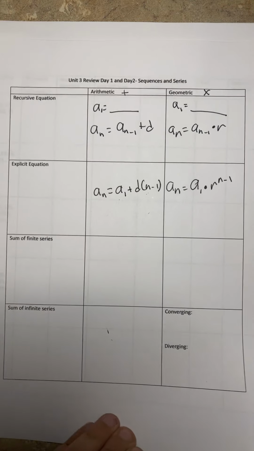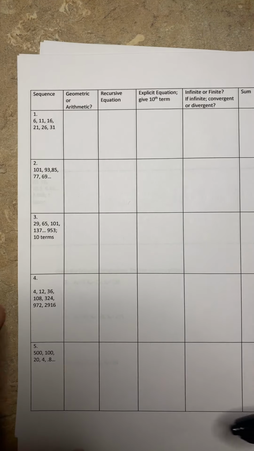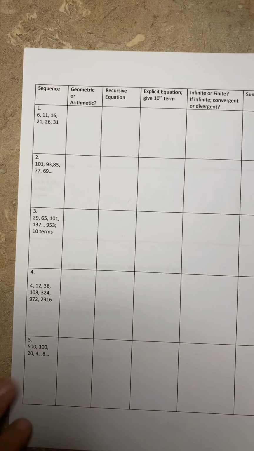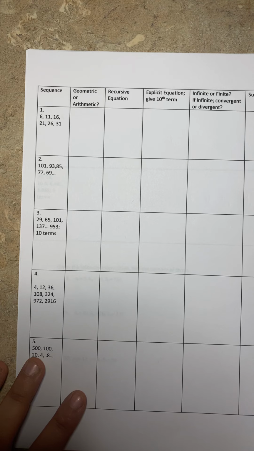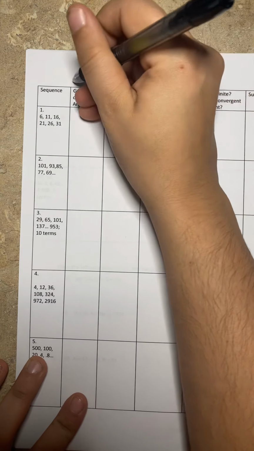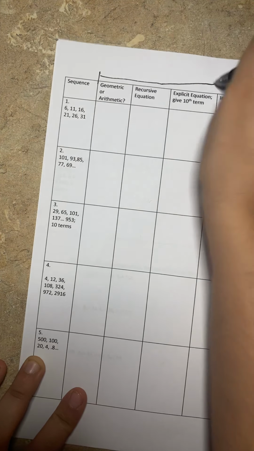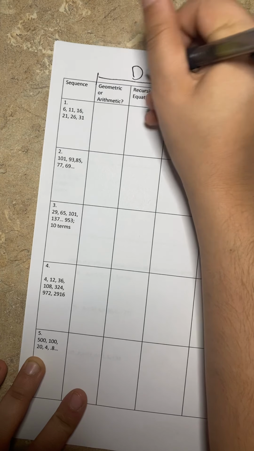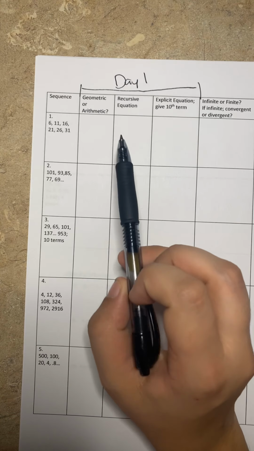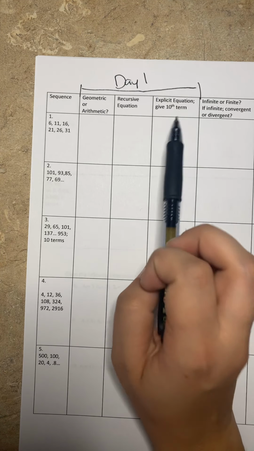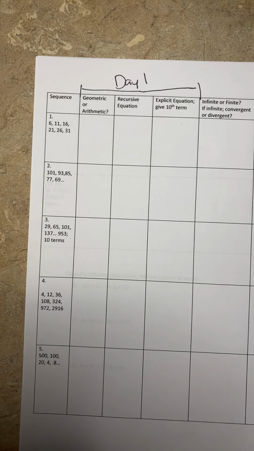All right. So then on the next page, I give you some sequences. We did something similar on our study guide. And we're going to do the first 3 columns for day 1, and we'll do the next 3 for day 2. Okay, so for day 1, we're just determining, is it geometric or arithmetic? What's the recursive equation, the explicit, and what is the 10th term there?